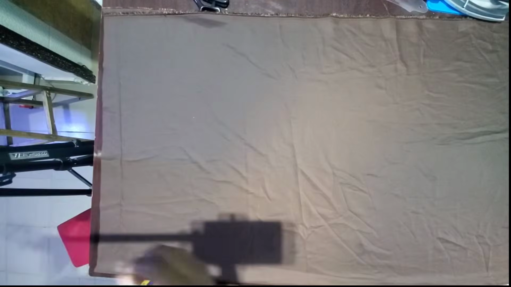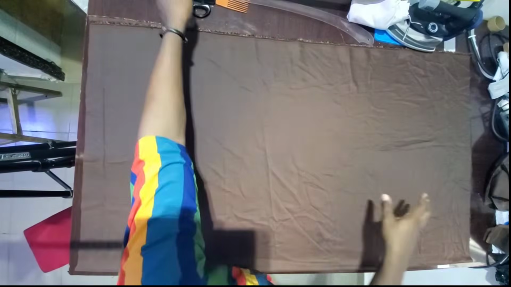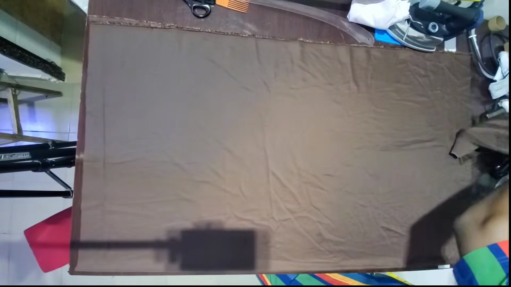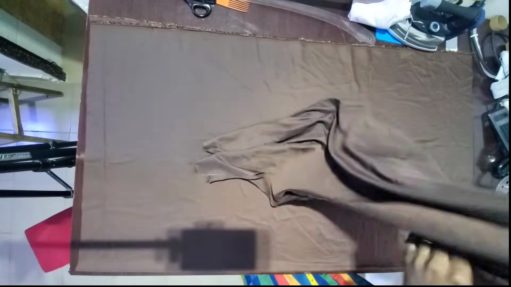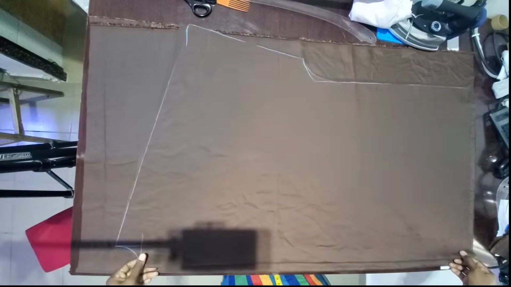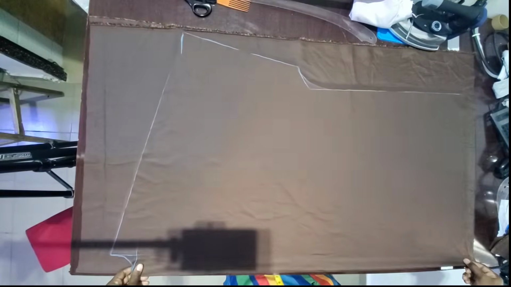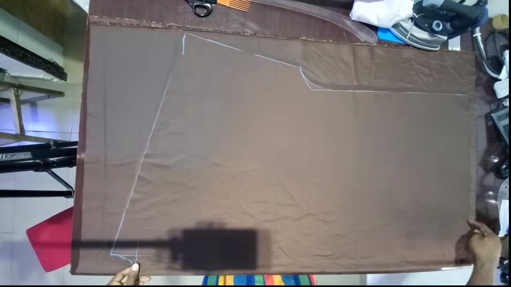So now for the back panel, all you need to do, you place your fabric in this form, just the same value you used in the front panel. Then you bring the front piece, the same value you use in the front panel. Now this front piece will be placed 1 inch higher than the hem here.